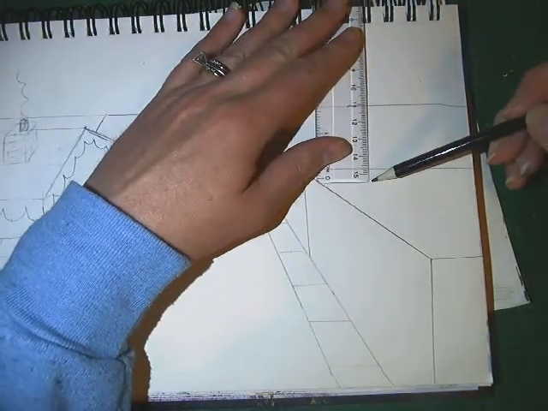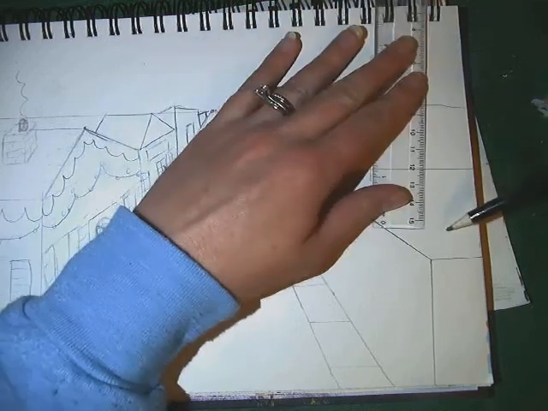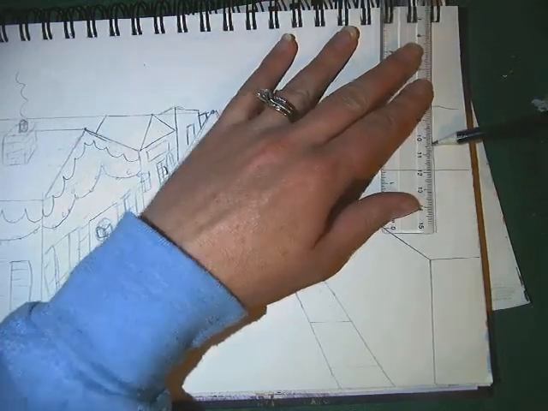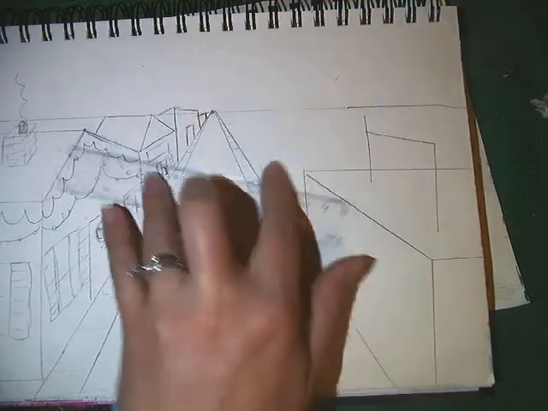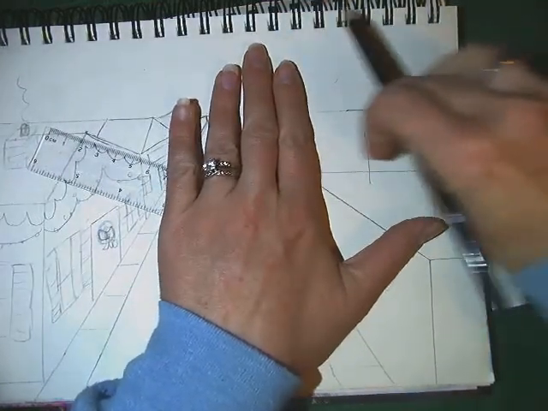So maybe this store won't have a fancy roof, or maybe this store has 2 layers and it's a super big building, like, I don't know, maybe a hotel or something like that. Oops, I overestimated where I need to put that line.